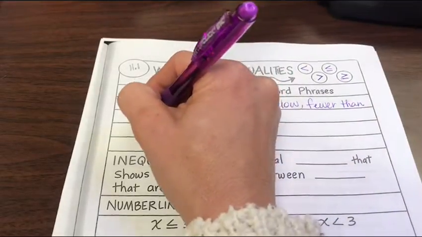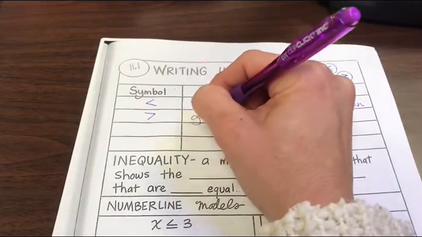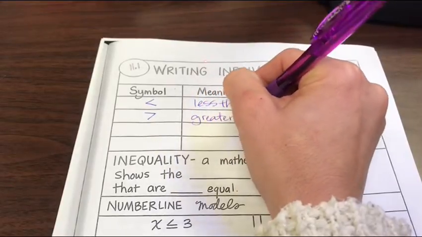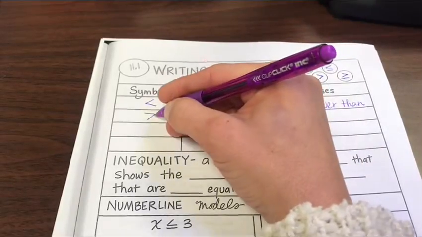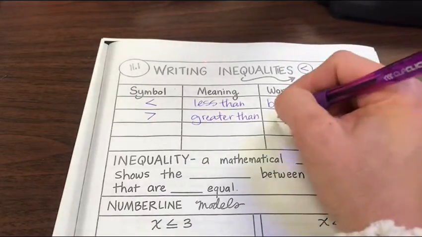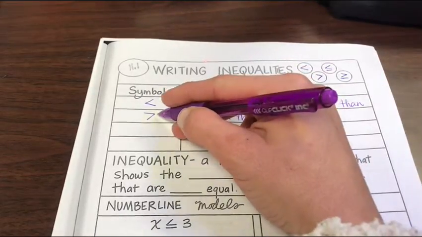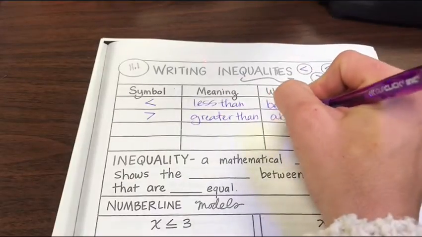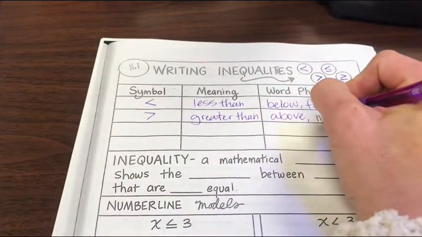Then we have greater than. That's a greater than sign. Now, you've been using these signs for a long time, so you've been doing inequalities for a while. You've been comparing numbers. Word phrases that could use this sign could be above or more than.